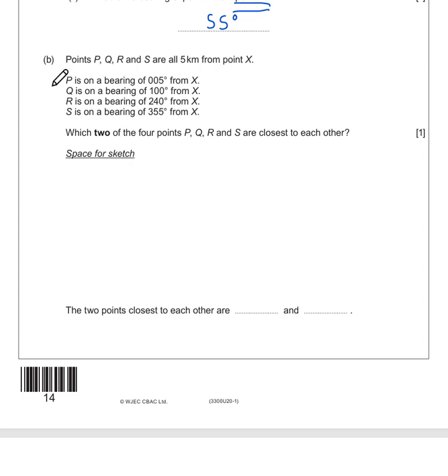Part B, the points P, Q, R and S are all 5 kilometers from point X. So P is on a bearing of 005 degrees from X. Q is on a bearing of 100 degrees from X. R is on a bearing of 240 degrees from X. And S is on a bearing of 355 degrees from X. So it's asking us which two of these 4 points, P, Q, R and S, are going to be closest to each other. So they're all the same distance, aren't they?